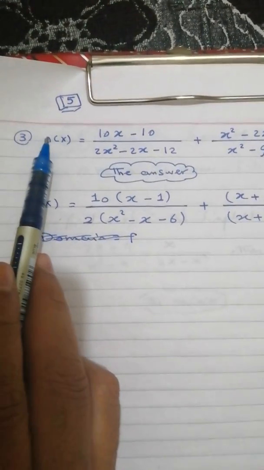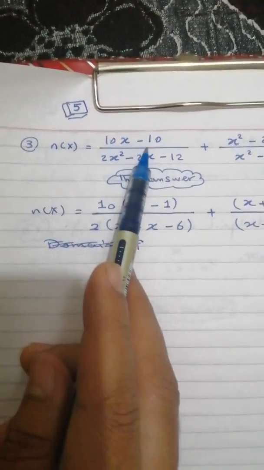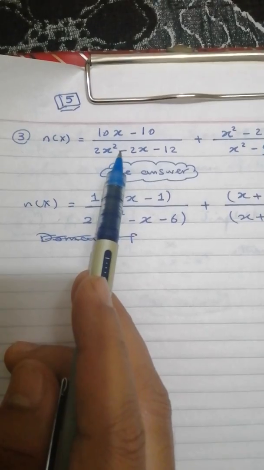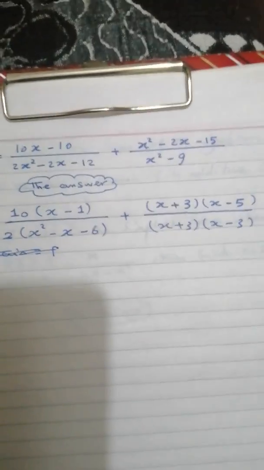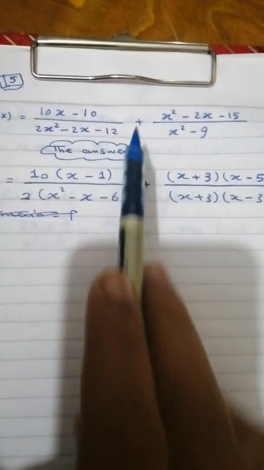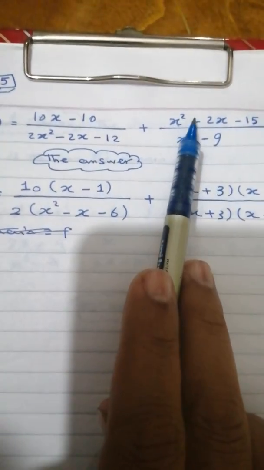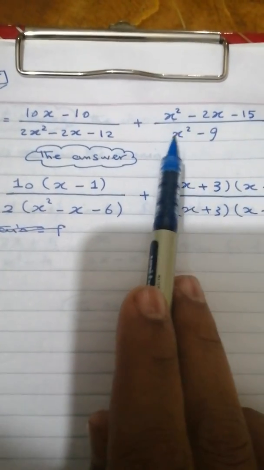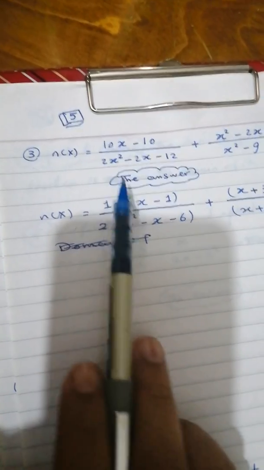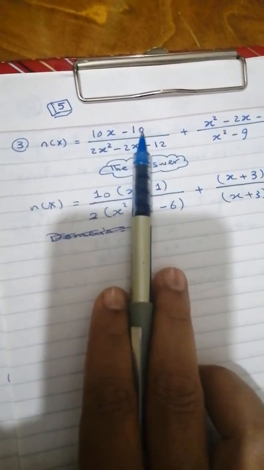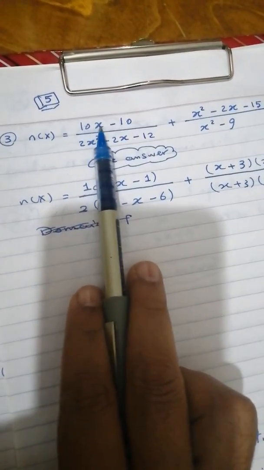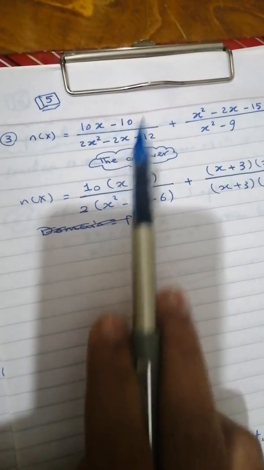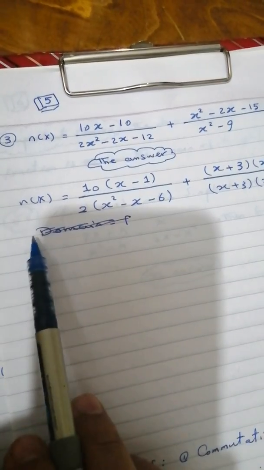Example 3. n of x equals (10x minus 10) over (2x² minus 2x minus 12) plus (x² minus 2x minus 15) over (x² minus 9). In the first fraction, in the numerator, we have 10 as a common factor. 10, two brackets. 10x divided by 10 equals x. 10 divided by 10 equals 1.